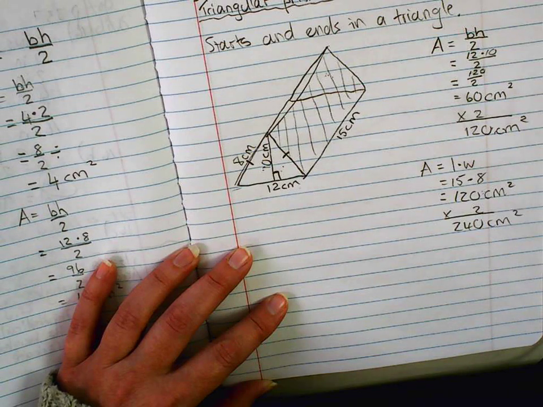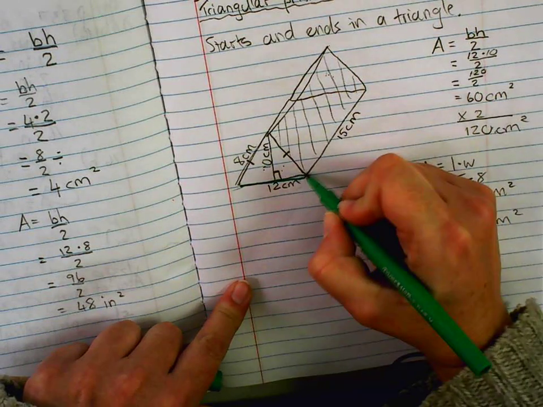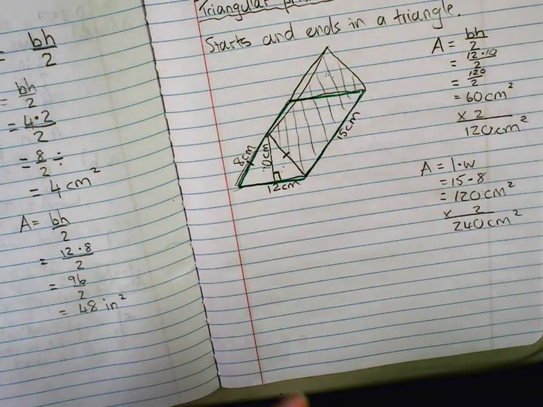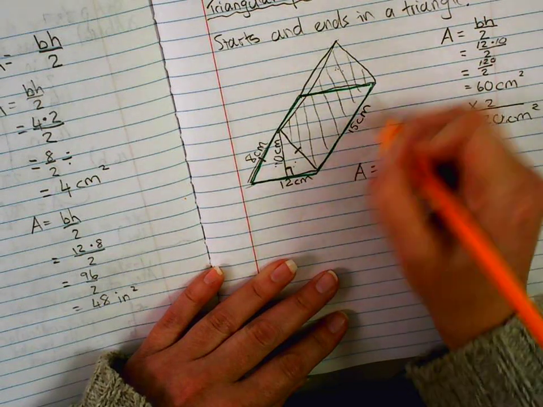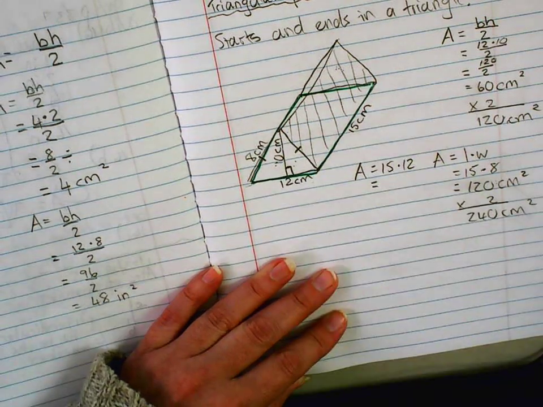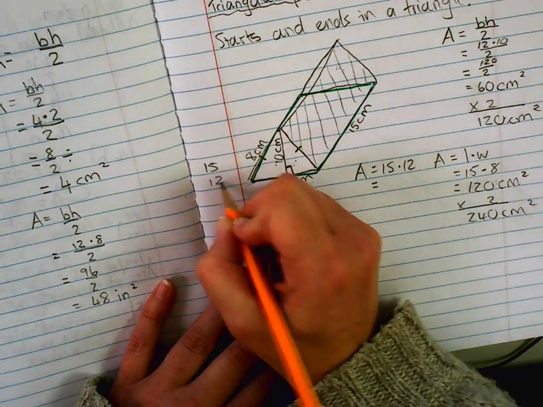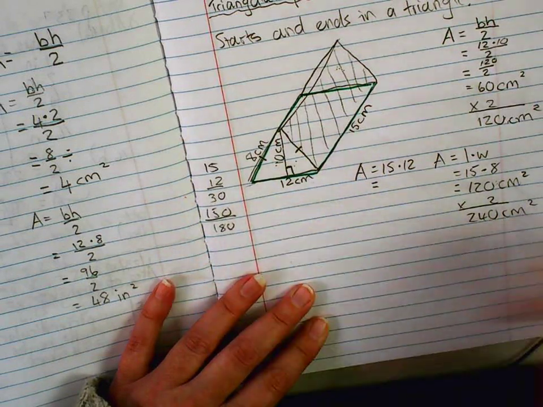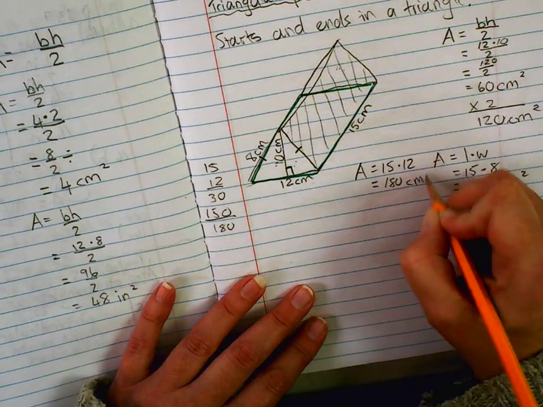Okay? Now, we still have one rectangle to do, and it's the rectangle that sits at the base. It is this one. I'm going to use this green pen and do it. It's this rectangle. That rectangle. So what is the length times the width of that rectangle? It is 15 times 12. There's my 12. And what is 15 times 12? Well, I don't know that out of my head, so I'm going to work it out quickly. 15 times 12 is 180, and since it's area, square centimeters.